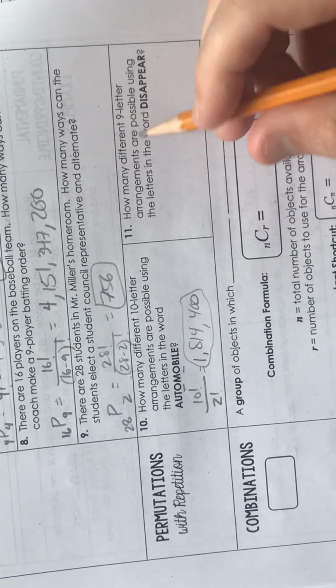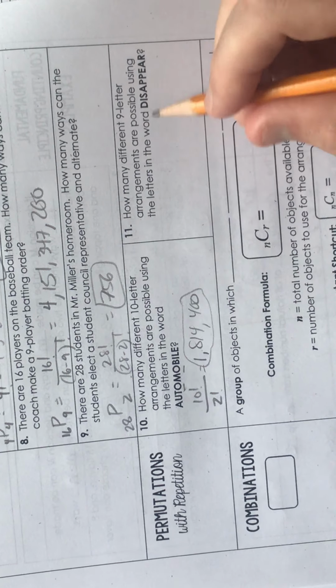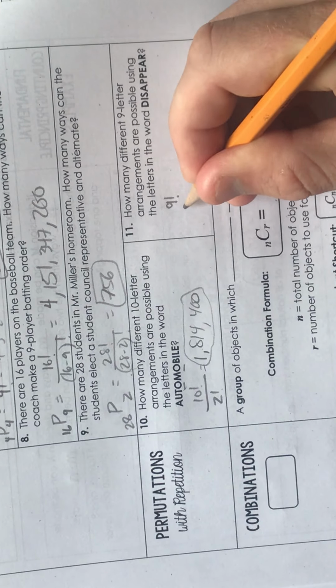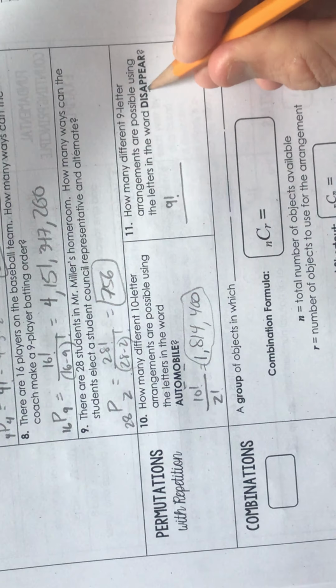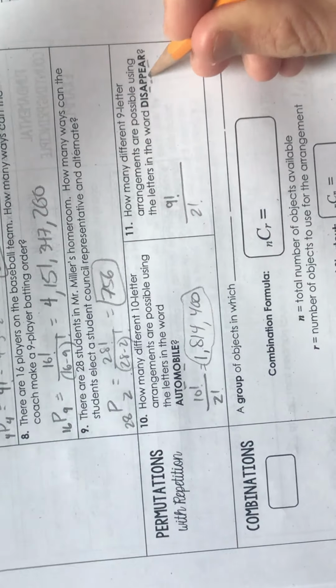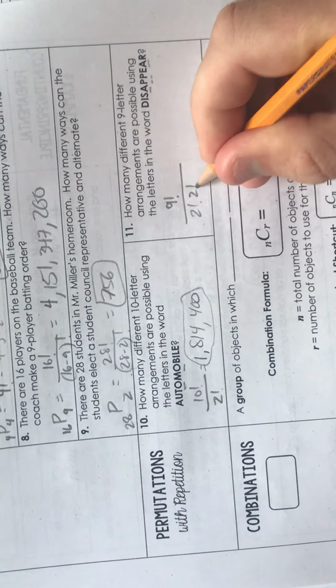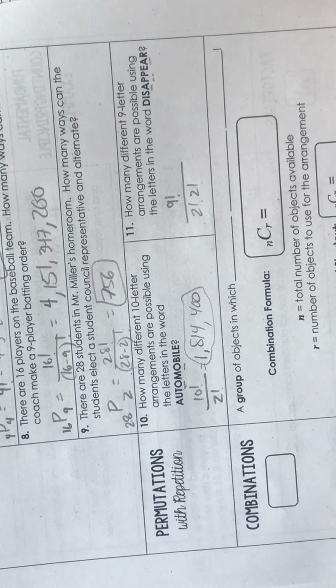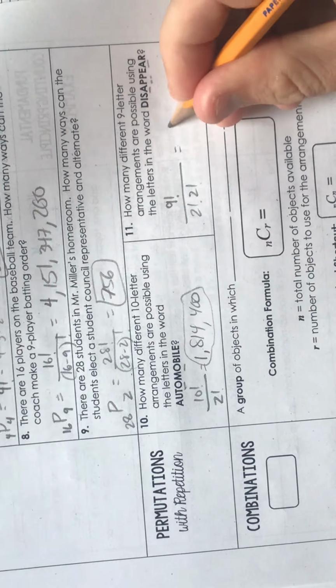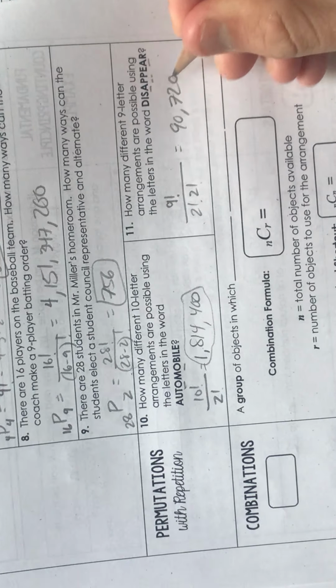Here I have: how many different 9-letter arrangements are possible using the letters in the word disappear? It's 9 letters, so it's 9 factorial over, and check it out, I have an A and an A, and I also have 2 P's, so that's another 2 factorial. So I have something like this to calculate my overall. When I do that, I get something like 90,720.